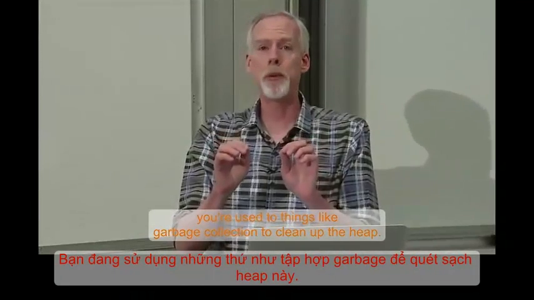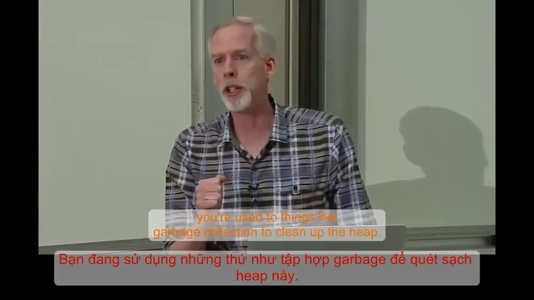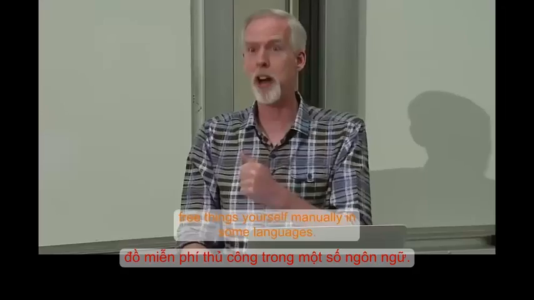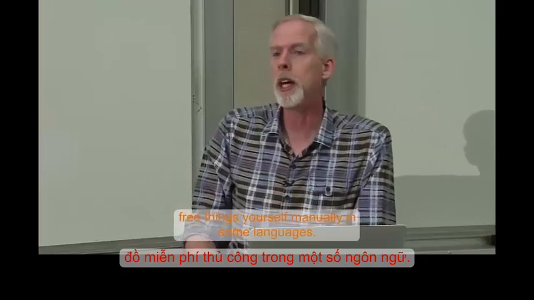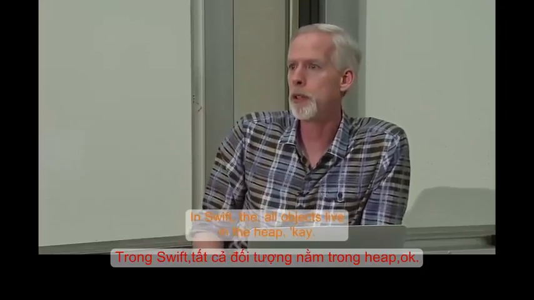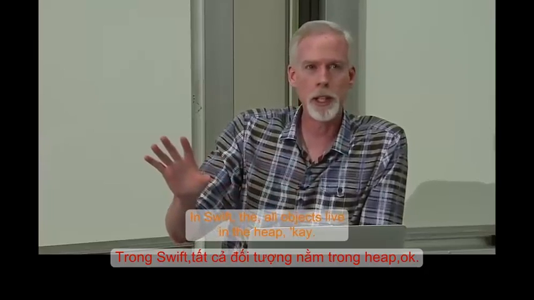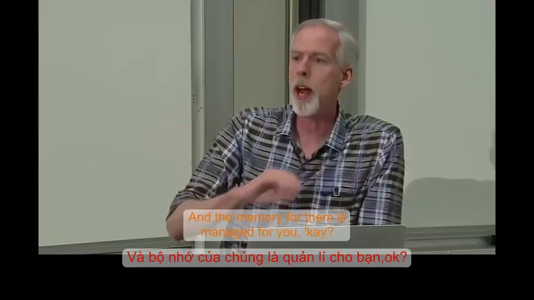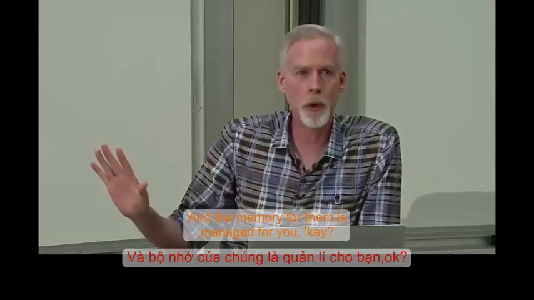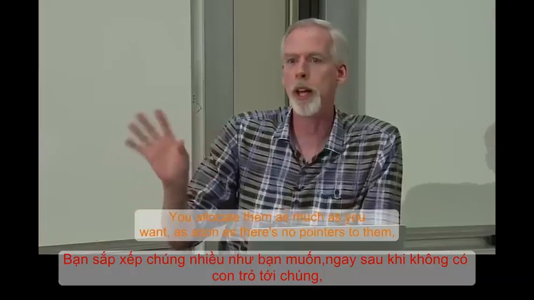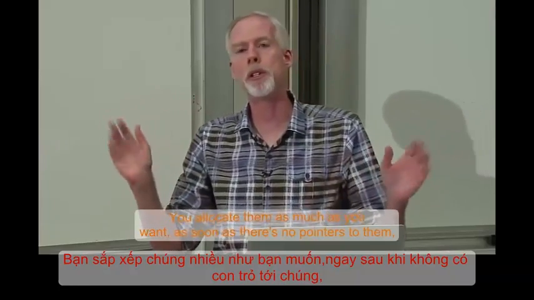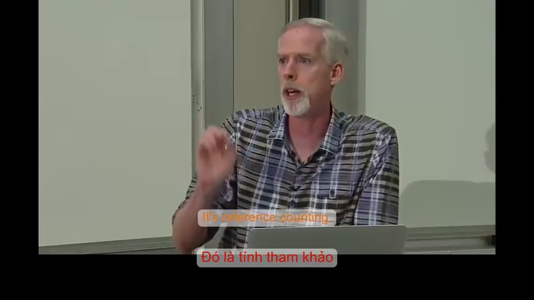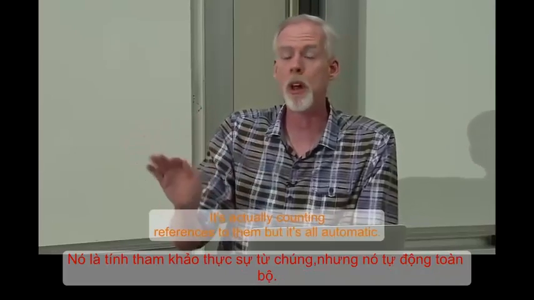This weak. If you come from other languages, you're used to things like garbage collection to clean up the heap, or maybe you even have to alloc and free things yourself manually in some languages. None of that in Swift. In Swift, all objects live in the heap. All classes, instances of classes, live in the heap, and the memory for them is managed for you. You allocate them as much as you want. As soon as there's no pointers to them, they get cleaned up. And it's not garbage collection. It's reference counting. It's actually counting references to them, but it's all automatic.